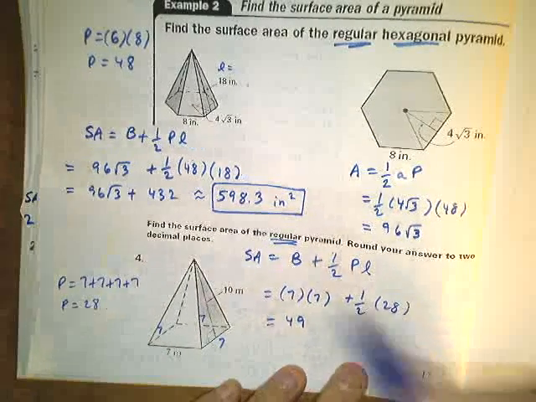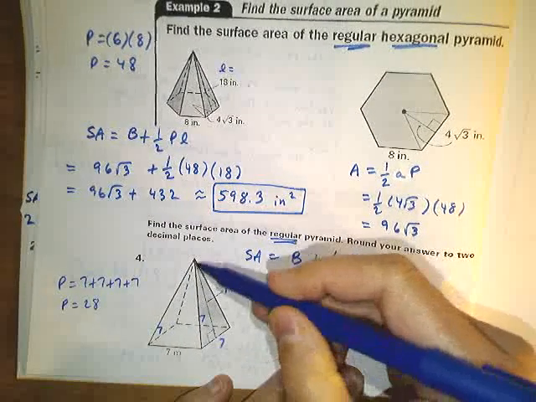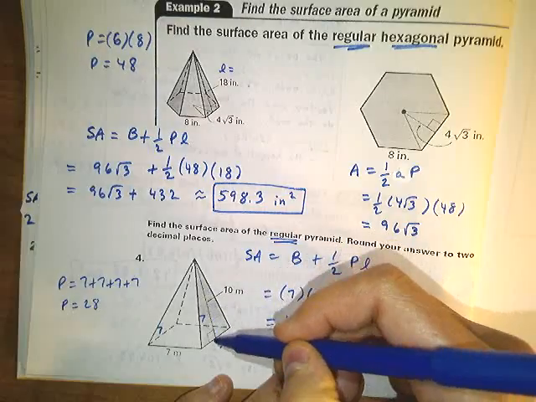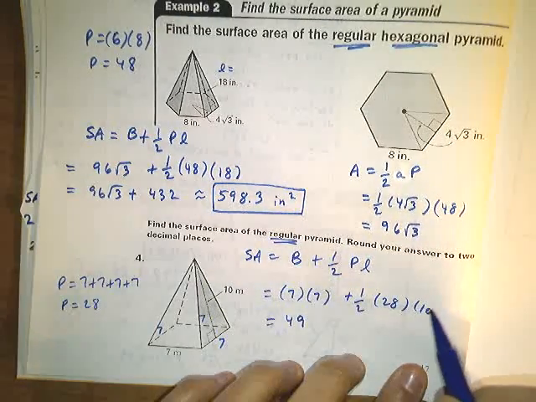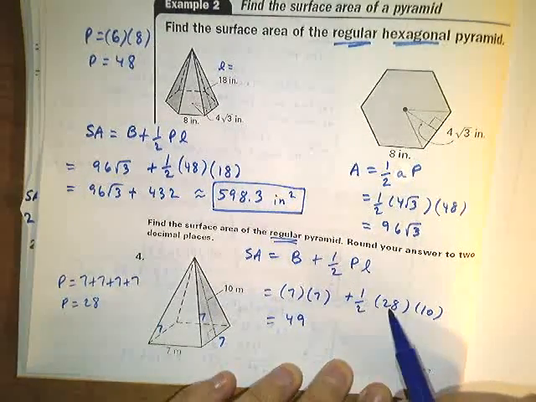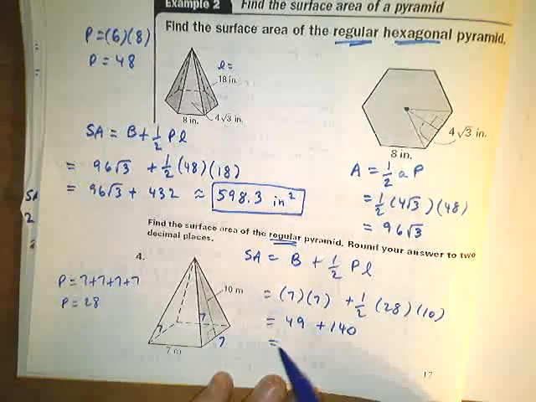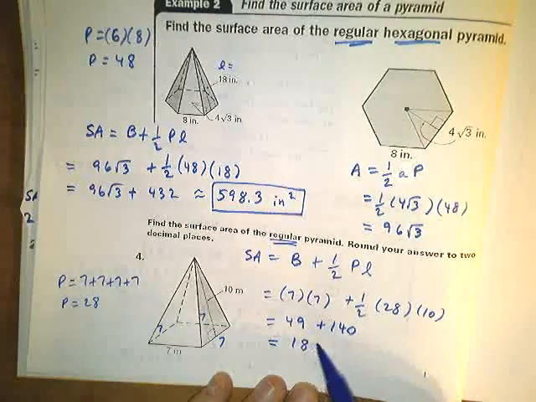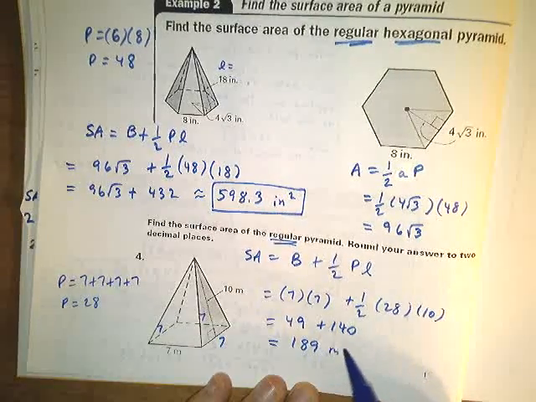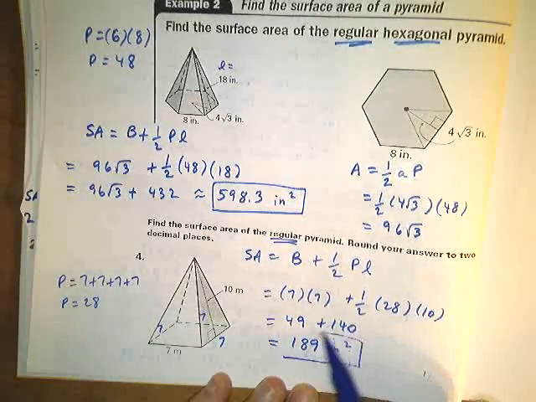And then the slant height, they give us that. That's the slide down the side of the pyramid height. That's 10. So 0.5 times 28 times 10 is 140, and 49 plus 140 is 189 square meters.